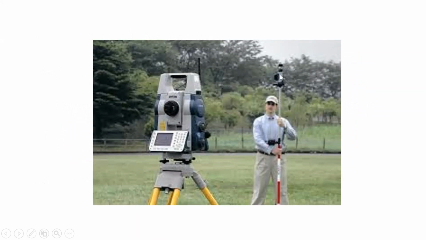Okay, reflector. Usually there will be two people working with the totalization. One person will be standing at the instrument, and the second person will be standing at the reflector, holding the reflector and moving to the points where the data can be acquired. In robotic totalization, only one person will be working, that too with the reflector itself.